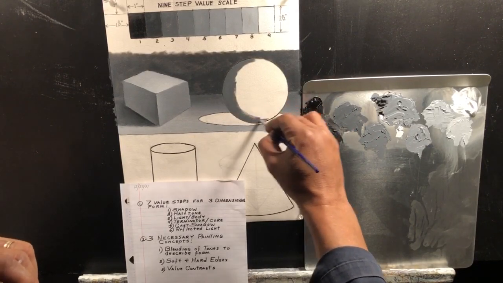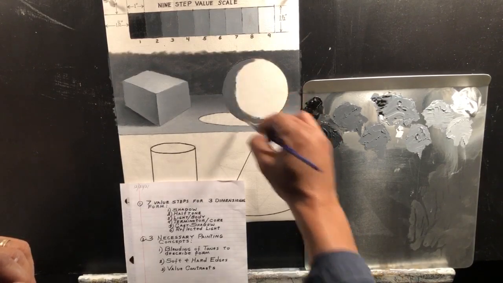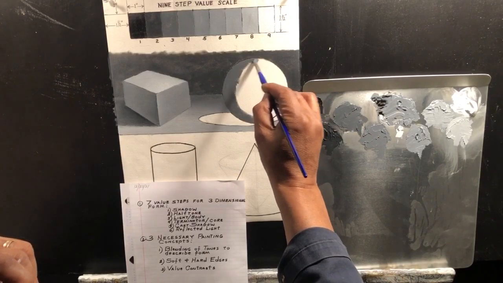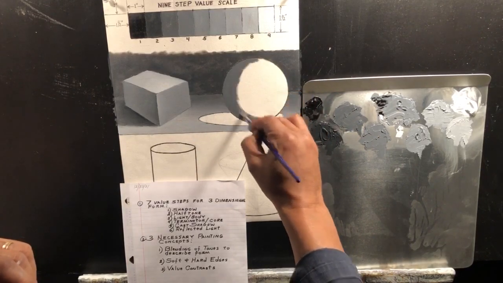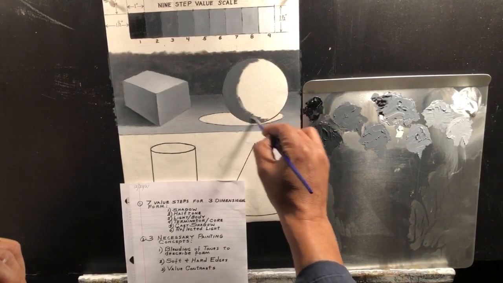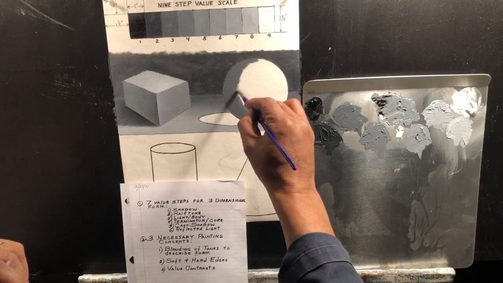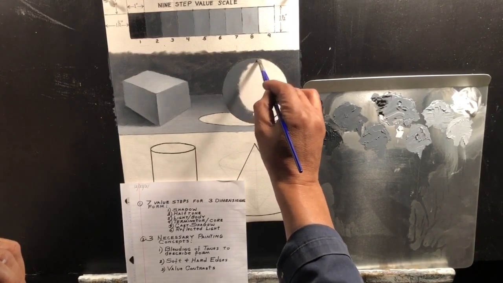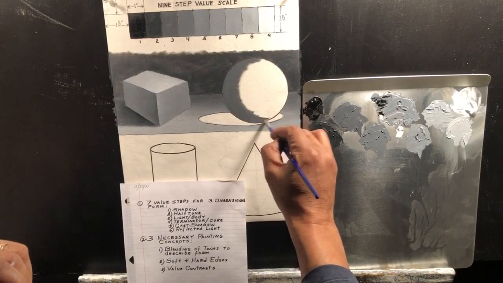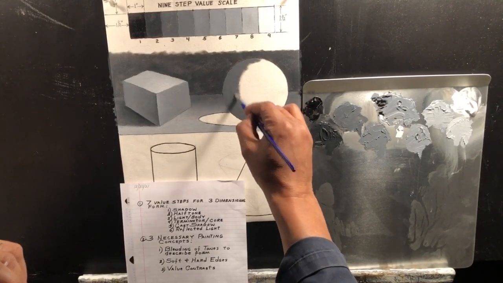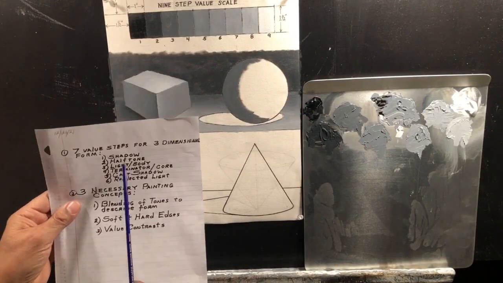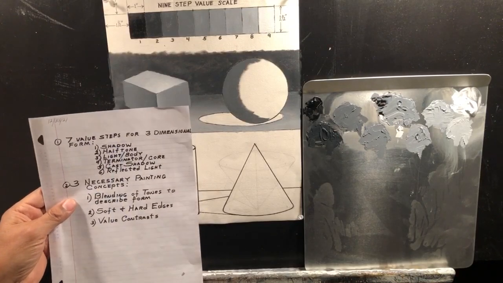It's going to be a crescent, like a crescent moon. We're going to put about this much in here. Okay, basically we've got our shadow color, number 1, a shadow tone.